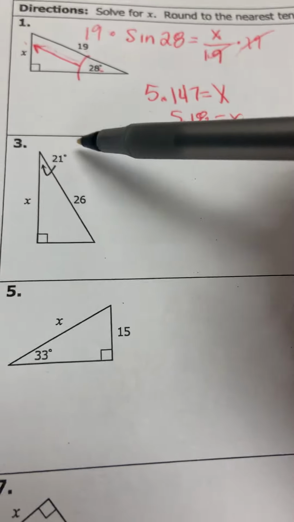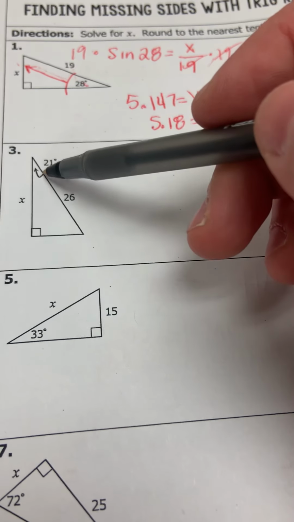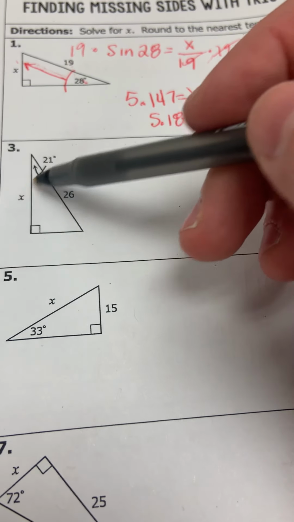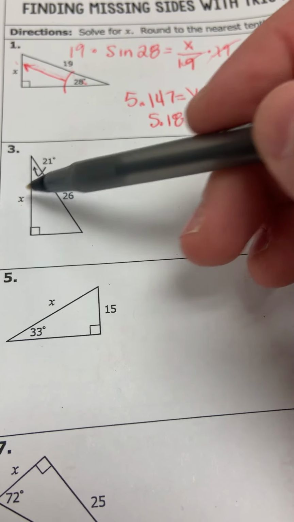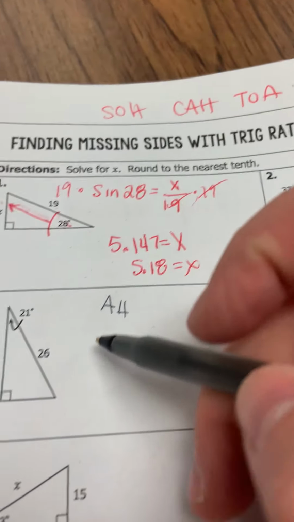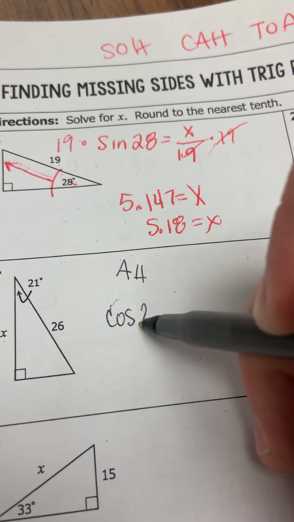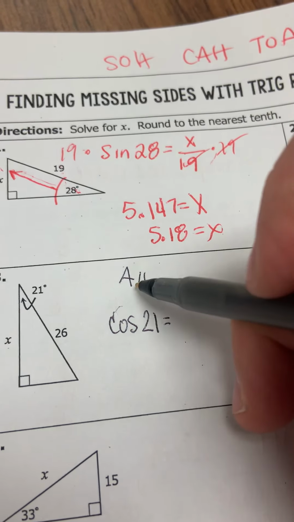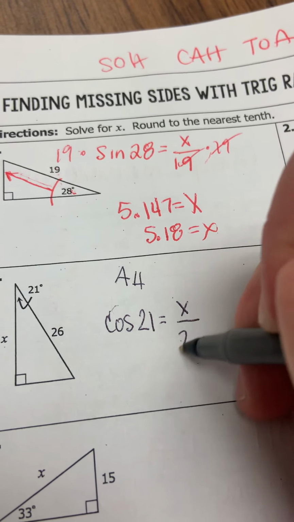All right, so we're going to start with this one. You always start with the angle, and then you have to look at what you're given. You have the unknown that is adjacent to the angle and the hypotenuse. So I have adjacent and hypotenuse, and looking at our trig ratios, that's cosine. So we're going to say cosine of the angle, and you're going to do your ratio, adjacent over hypotenuse. So I'm going to say x over 26.